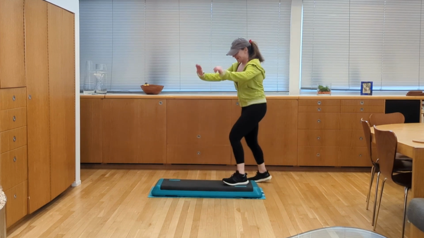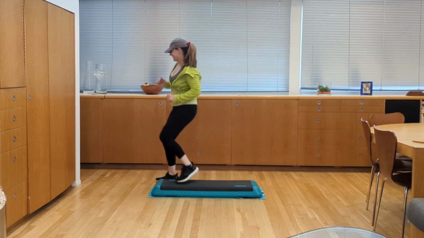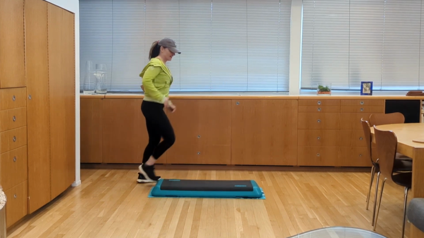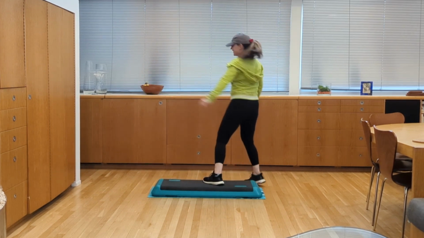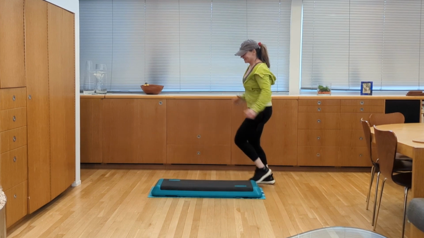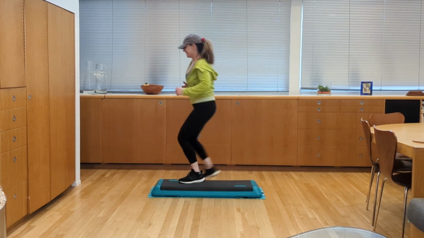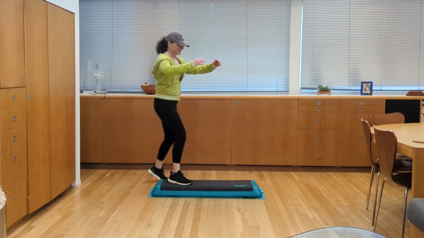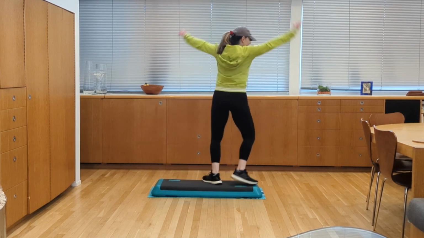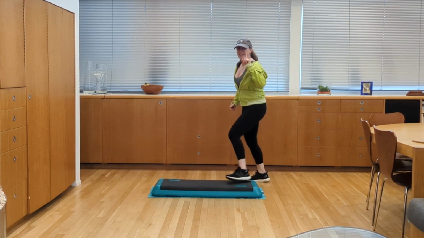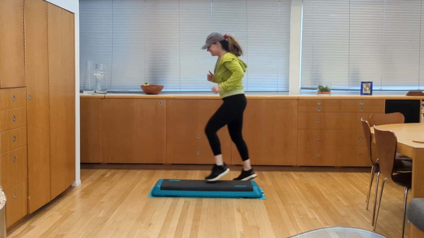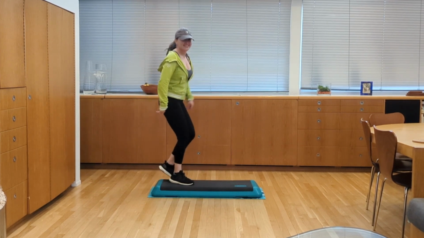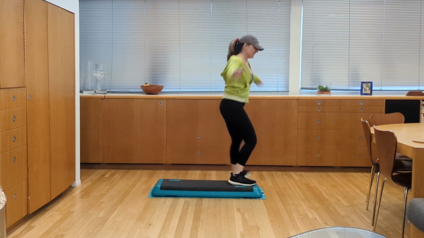Shuffle, mambo forward, back, full reverse, mambo back, tap for 2. Shuffle, mambo forward and back, reverse turn, mambo back, tap for 2. Shuffle, mambo forward, mambo back into reverse turn, mambo back, tap for 2. Shuffle, mambo forward, mambo behind into reverse turn, mambo back, tap for 2. Shuffle, mambo forward, back into reverse turn, mambo back, tap for 2. Last one. Shuffle, mambo forward and back, reverse turn, mambo back, tap for 2.